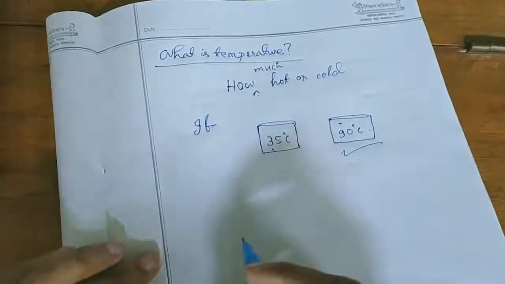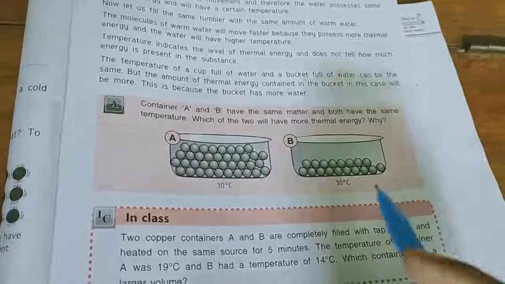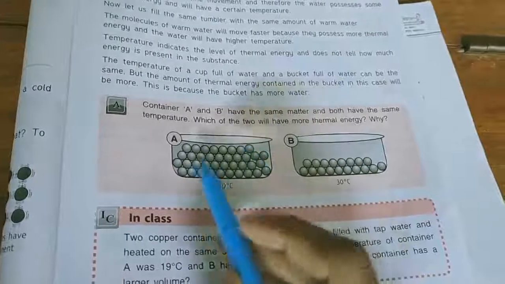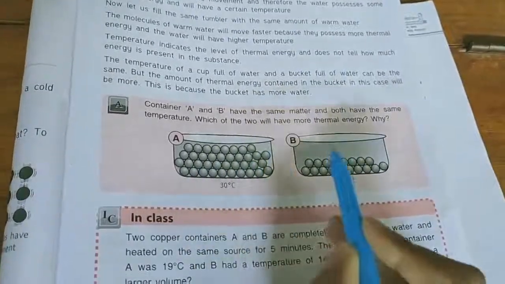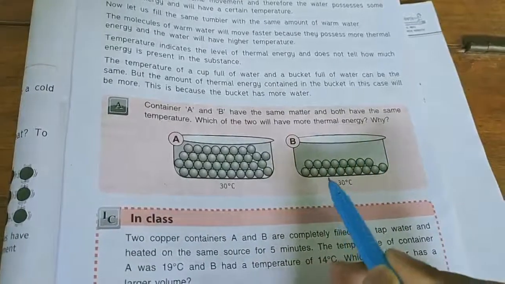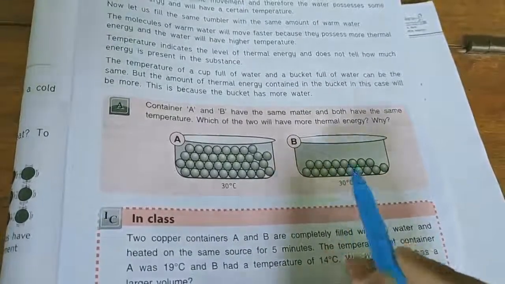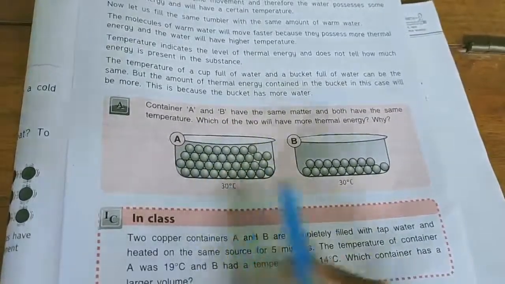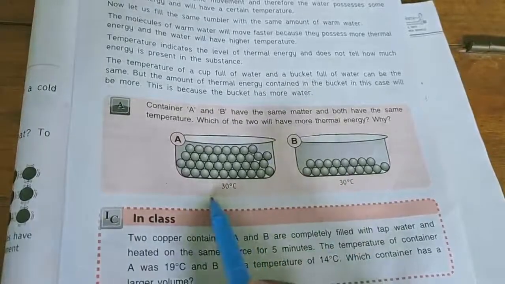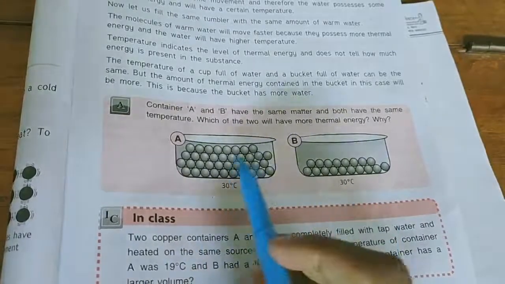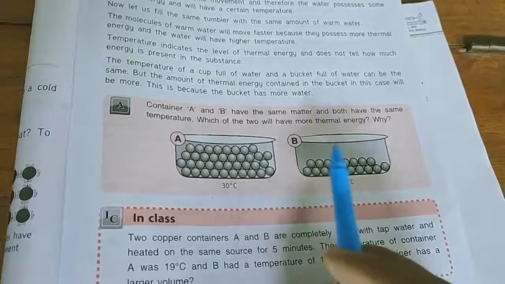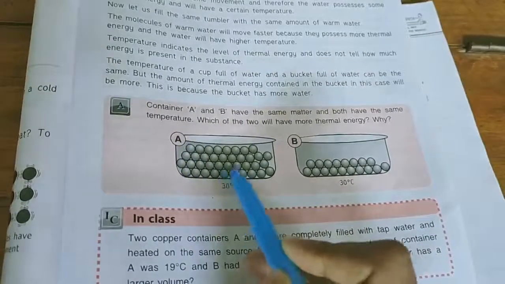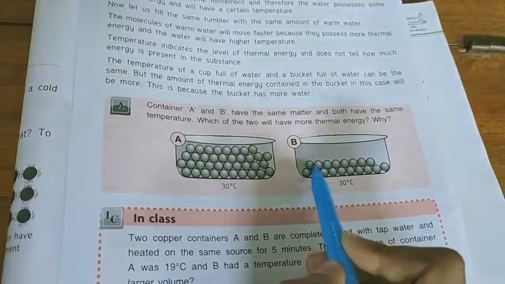Now consider this case. There are two bowls. In bowl A, there is more water. In bowl B, there is less water. Less water means there will be fewer water molecules. More water means there will be more water molecules. And the temperature of both bowls is the same, 30 degrees centigrade. Now, which of these bowls will have more thermal energy?